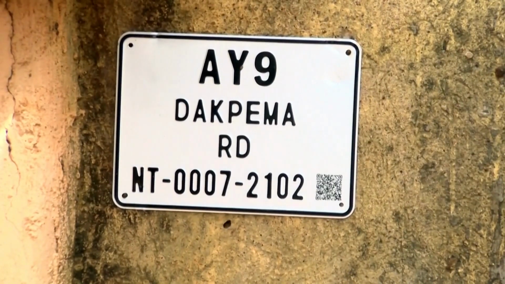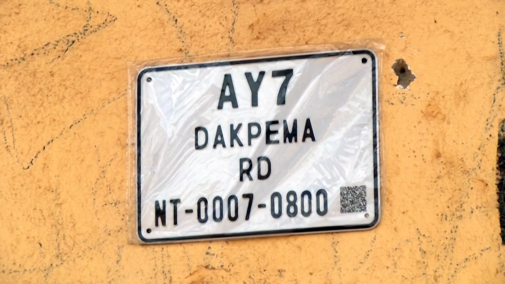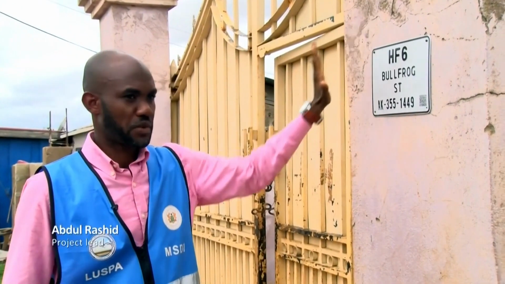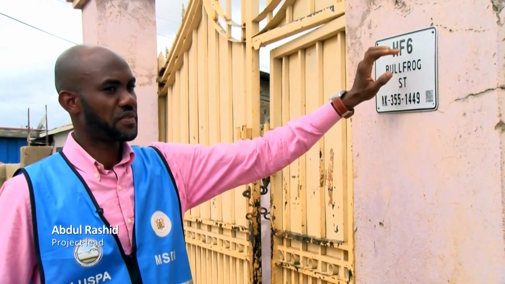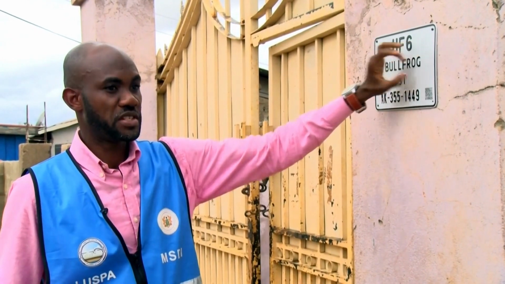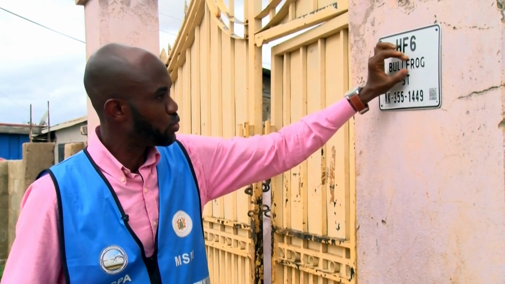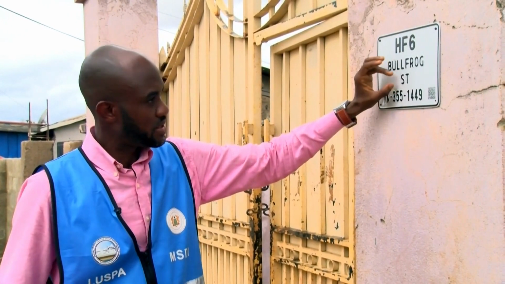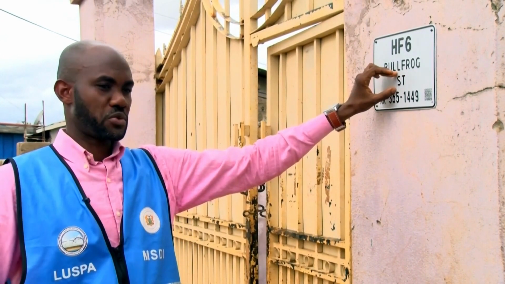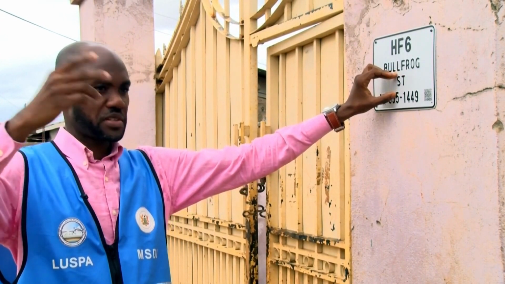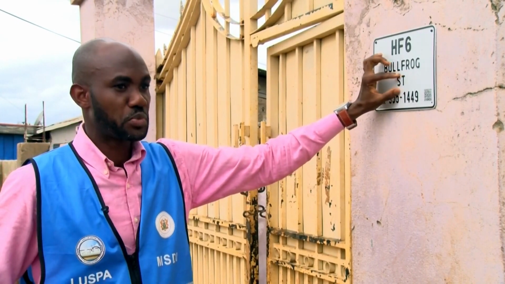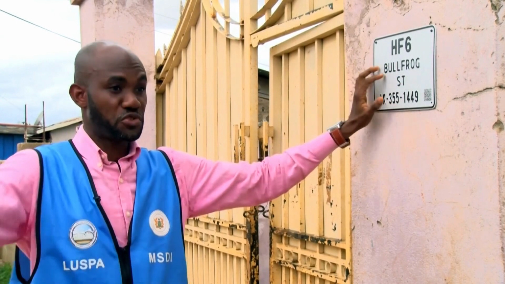And all the inscriptions on the plate have their meanings. The very first line captures your house number. So the house number for this particular property is HF6. And then the next line beneath it is your street. So the street name is Bullfrog. And then beneath it is the ST, which is telling us the street type. There are various street types. We have avenue, boulevard, crescent, and all that. So depending on the type of street you are on, that initial is put here. So for this one it is ST, it's a street.